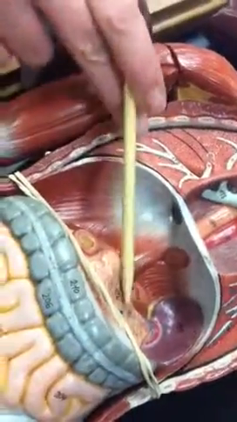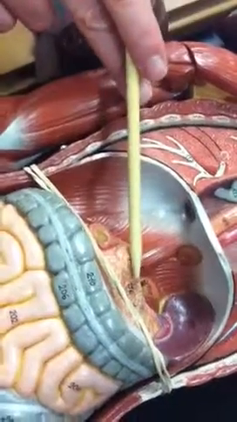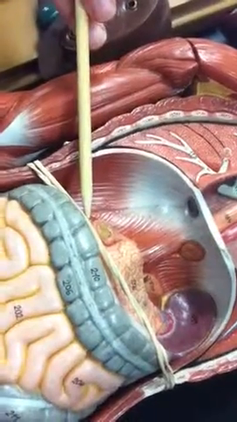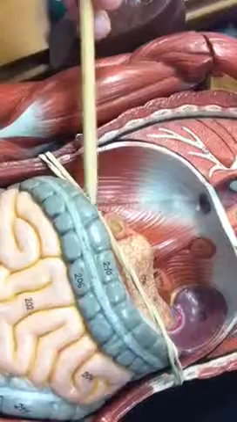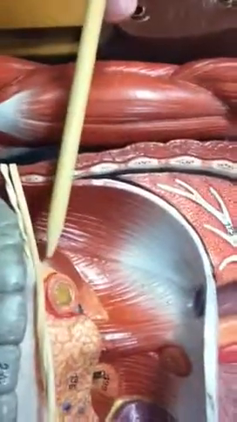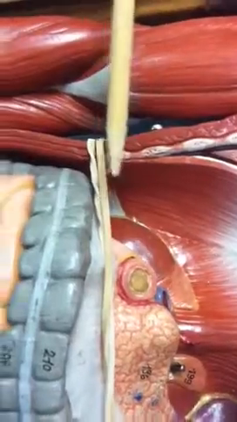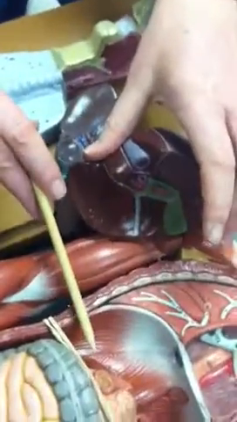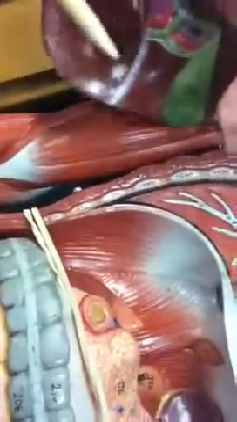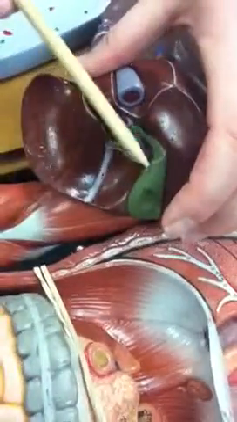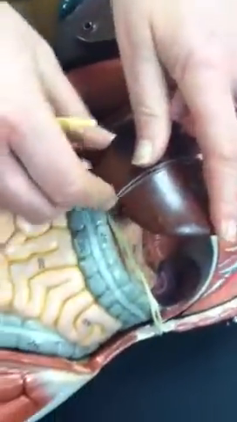Now the pancreas secretes enzymes that get dumped into the first part of the small intestine here, the duodenum. The liver makes enzymes that get stored in the gallbladder, and they also get secreted into the small intestine. So here's your gallbladder, which is on the back of the liver. This guy is actually sitting in there like that.